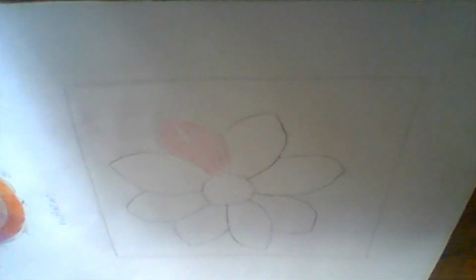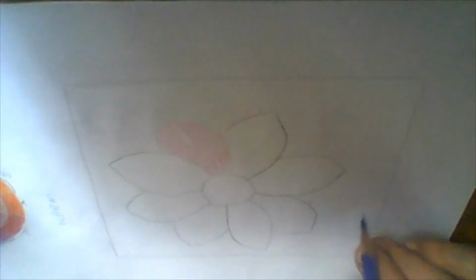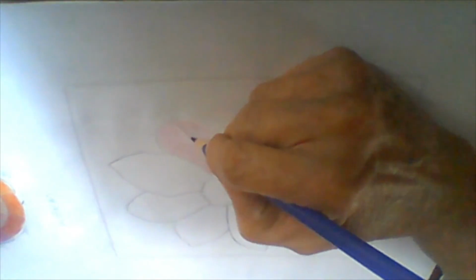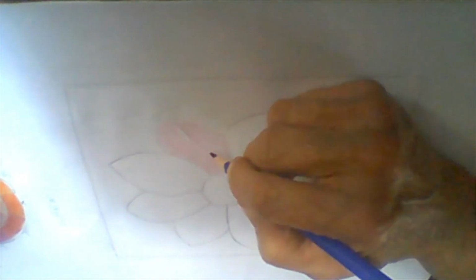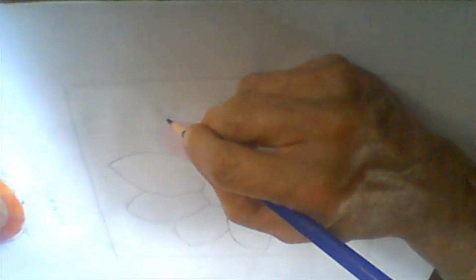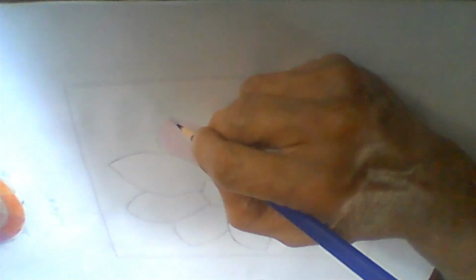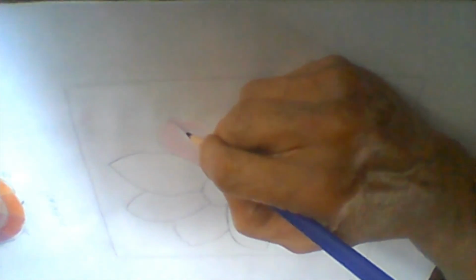Right, so now you've got that. Now you can go in and I'm going to use purple to establish the main shadow areas. Now there's one running right next to this highlight, and I'm still working very, very softly with my pencil.